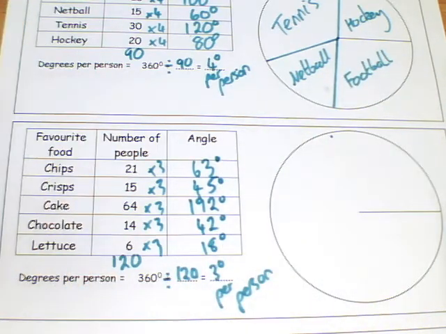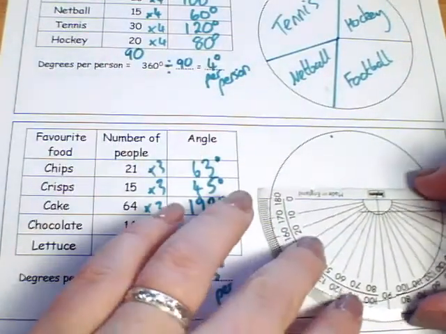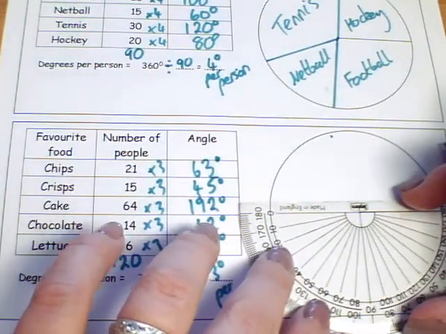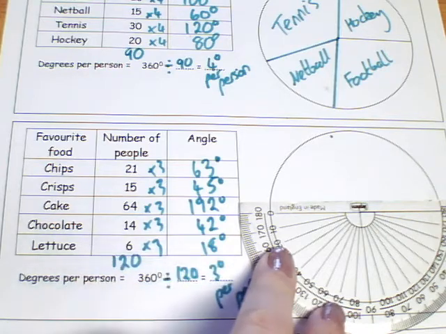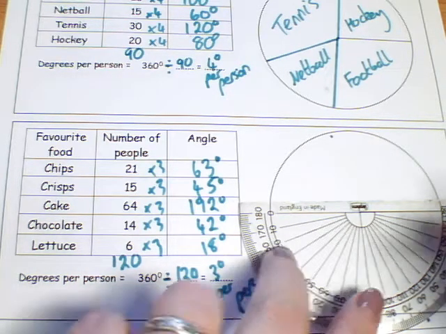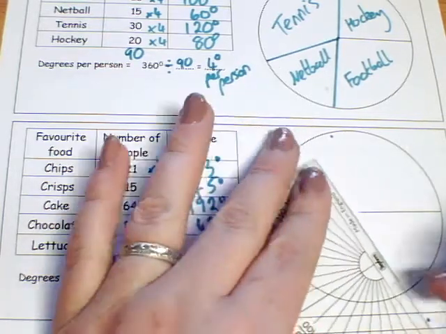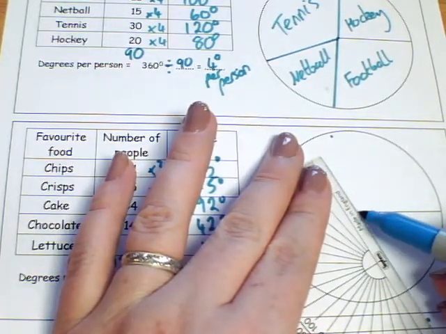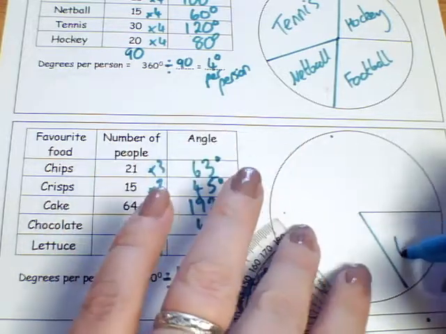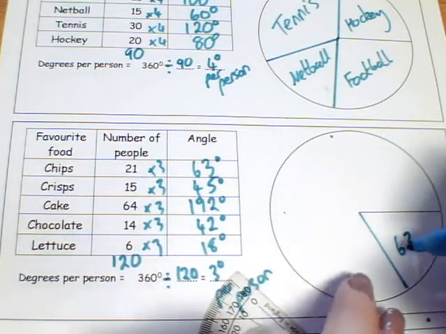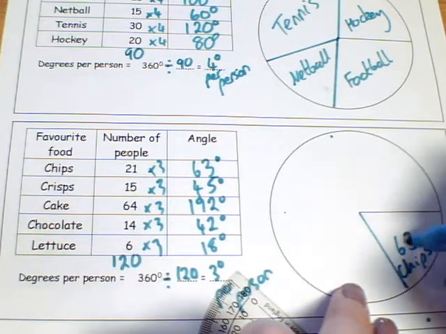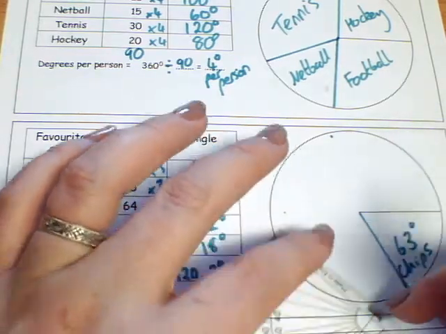Okay. Again, I'm now going to start drawing, protractor on, and the first angle I'm drawing is 63, so just there, and join it up. Doesn't matter if you put the angle in or not, that's your choice.